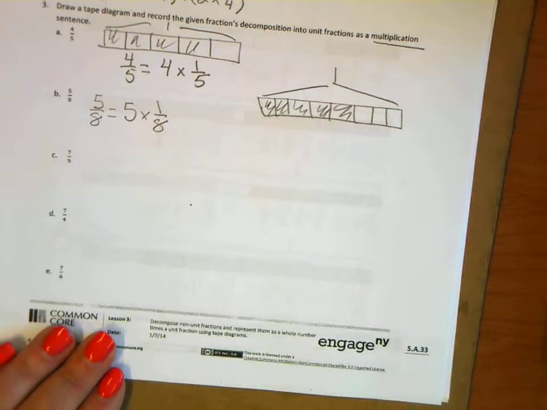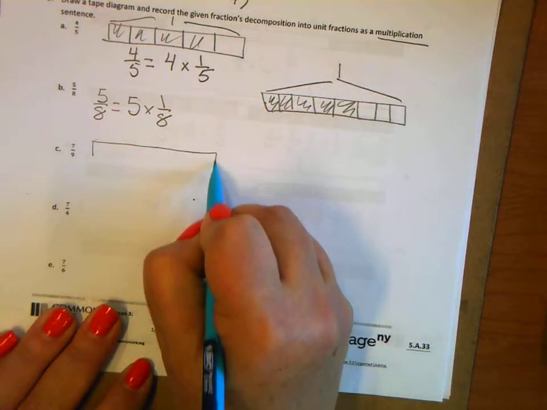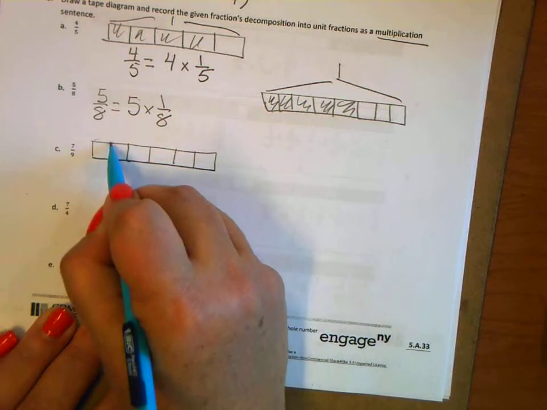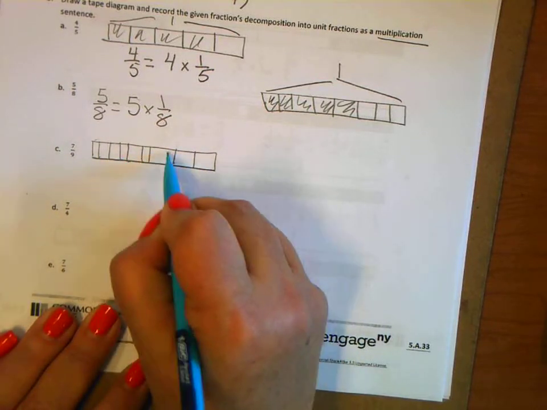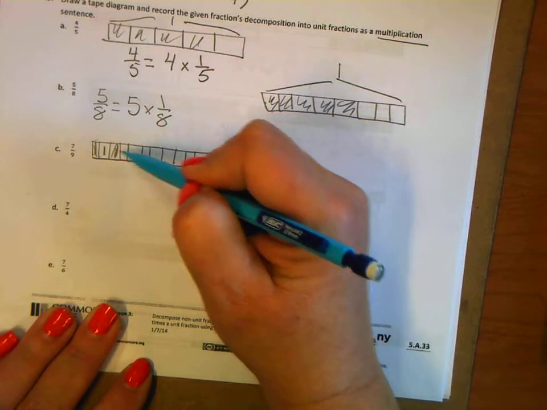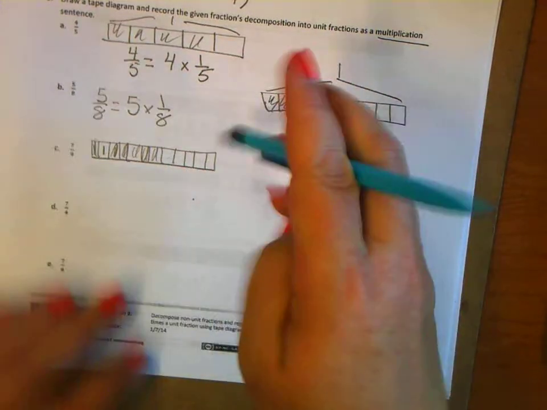And the last three, if I move this up, 7/9. All right, so here's my tape diagram. Hoping that's 9. 7. 1, 2, 3, 4, 5, 6, 7. Oops. I did it wrong.